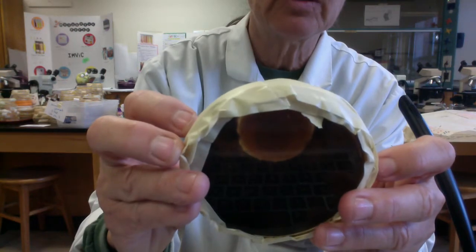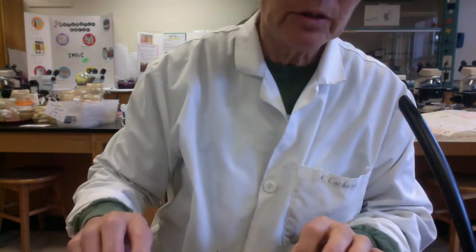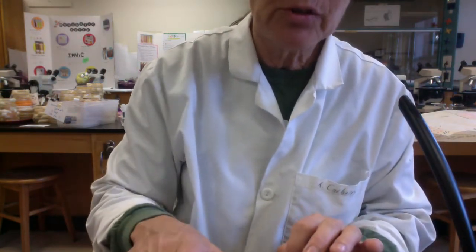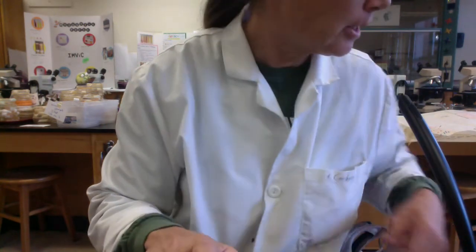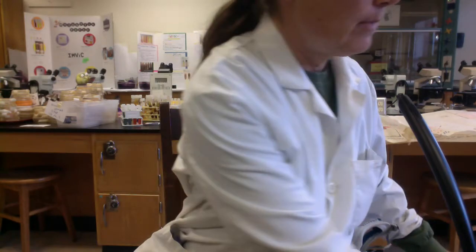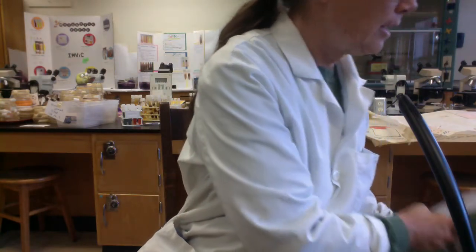these are just remarkable. What we'll have you do eventually is choose 2 different colonies. It can be from any plate, and you're going to describe the colony morphology. We'll have a handout for you.